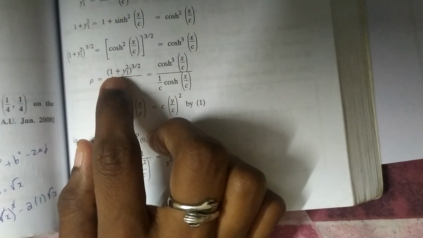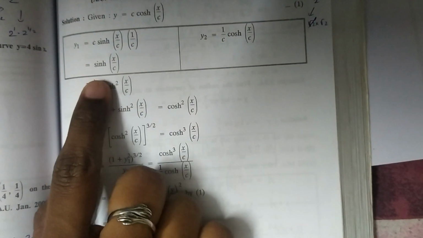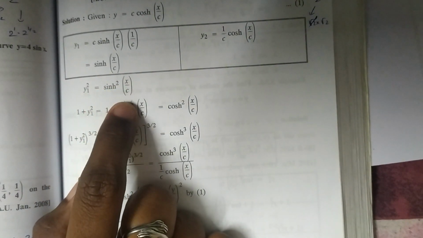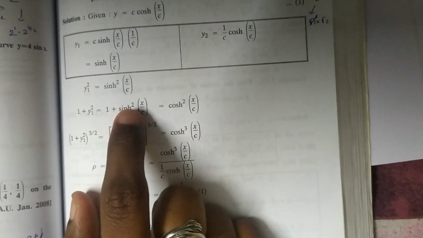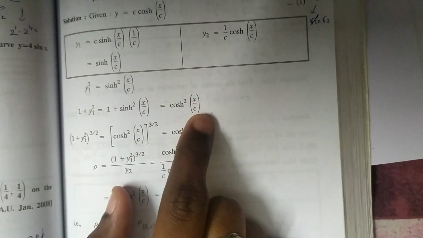So y1 square is, I have to square this, it's sinh square x by c. When you add 1, you will get 1 plus sinh square x by c. So the value is cosh square x by c.